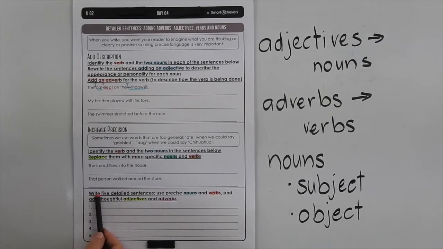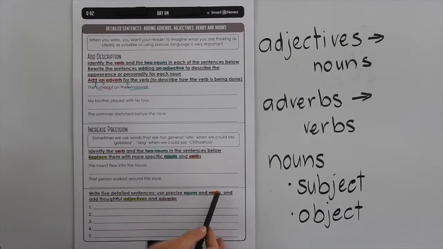Now down the bottom we want you to write 5 detailed sentences. Use precise nouns, and you're going to have adjectives with those nouns, and some precise verbs, and you're going to use adverbs to give extra meaning to those verbs.